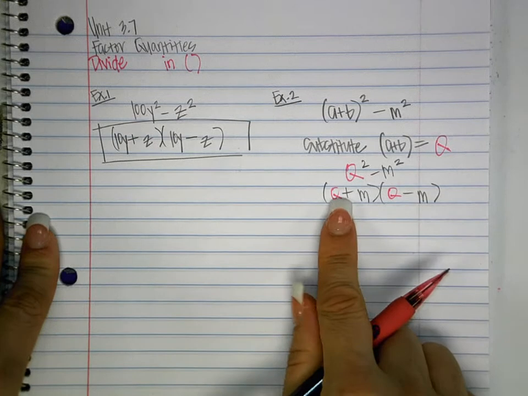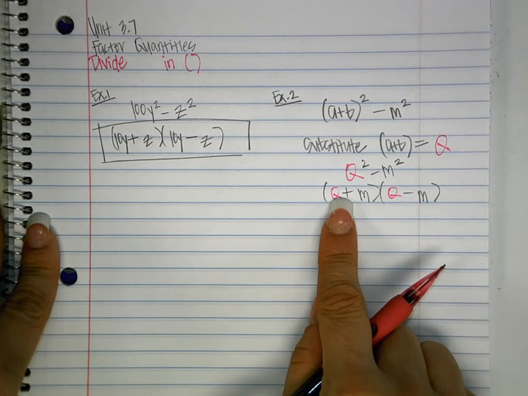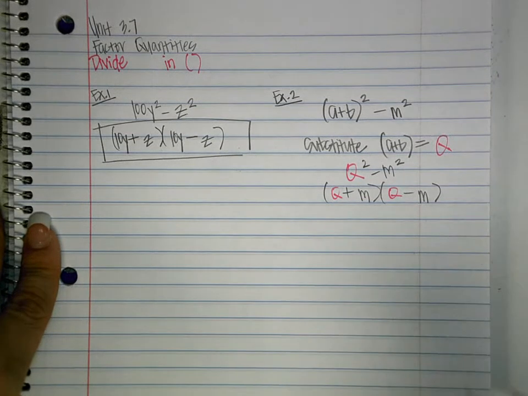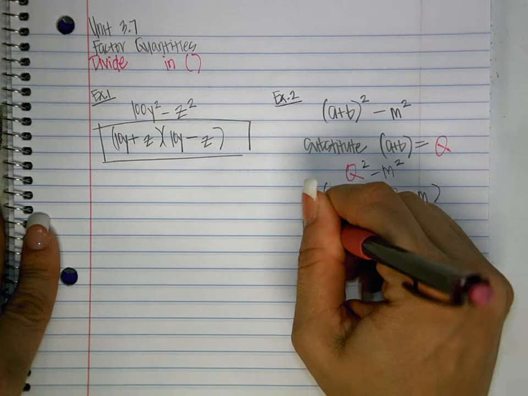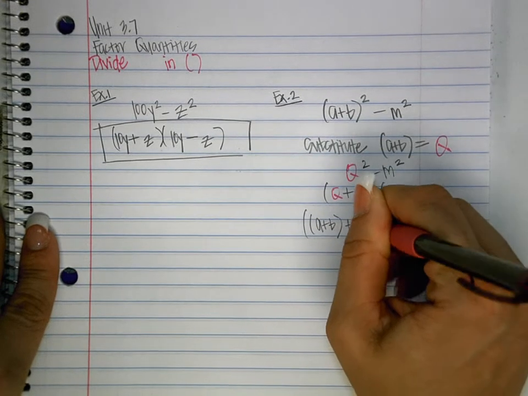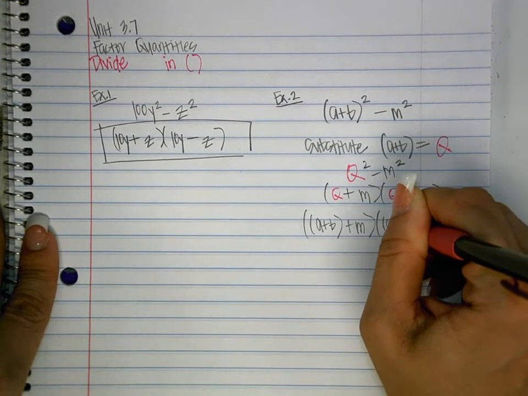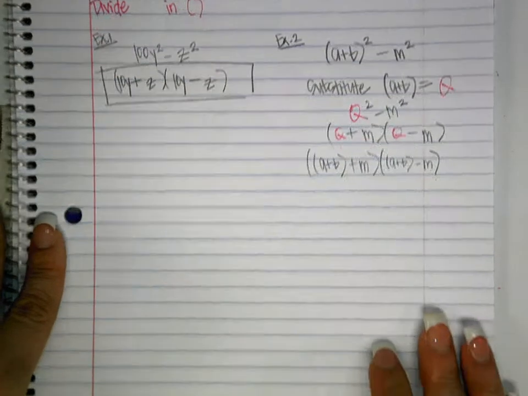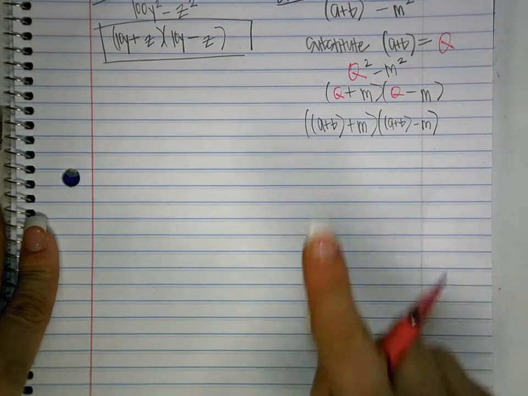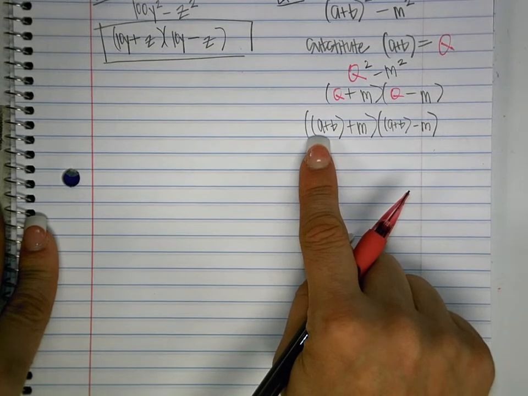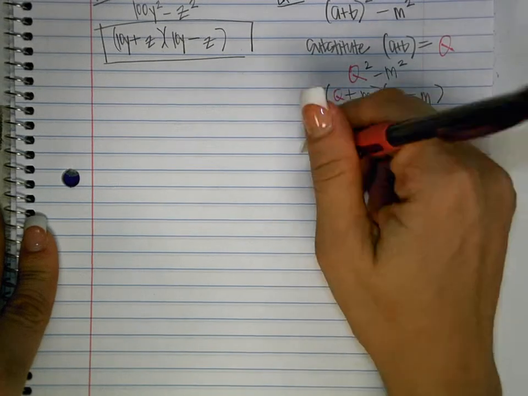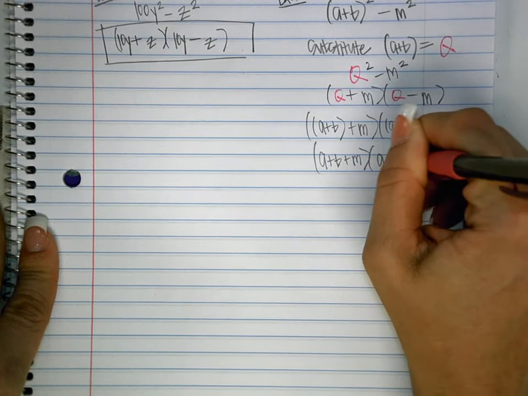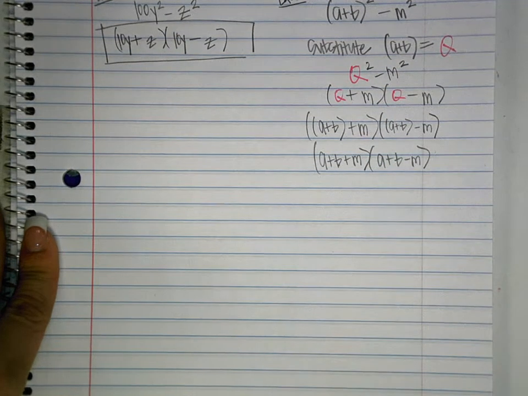I would recommend using a different color or something so that you realize, okay, I'm not done yet. Now I have to substitute back in. If you substitute that back in, it does still need to be put in parentheses, so a plus b plus m times a plus b minus m. Sometimes we're going to have a number out front, like if I'm doing a leading coefficient trinomial problem. That's why we leave this in parentheses. Once you know that nothing has to be distributed through, then you can drop the parentheses. So your actual answer is a plus b plus m multiplied by a plus b minus m. And that's the answer that I'm looking for.